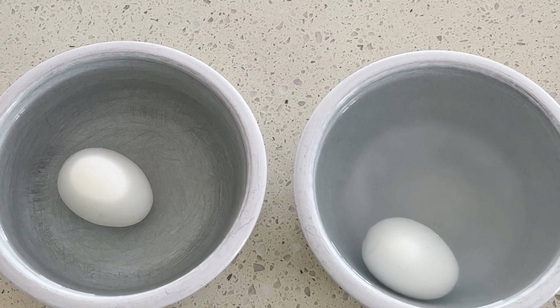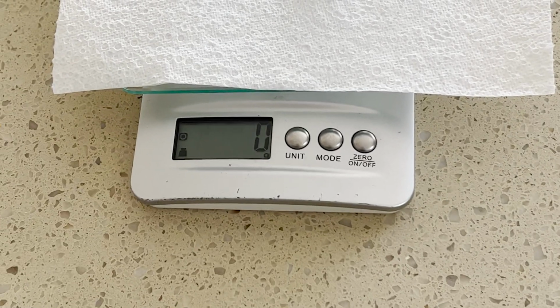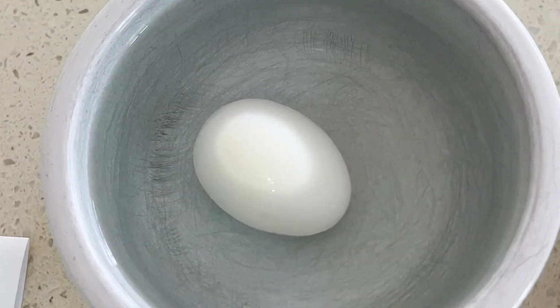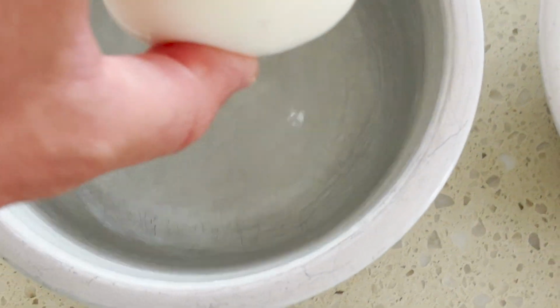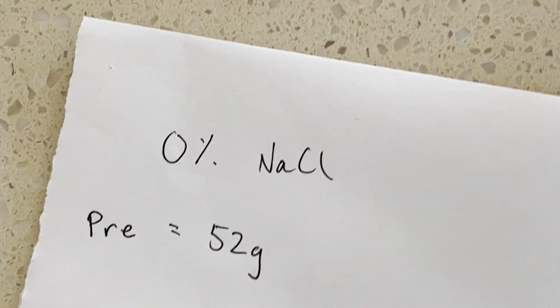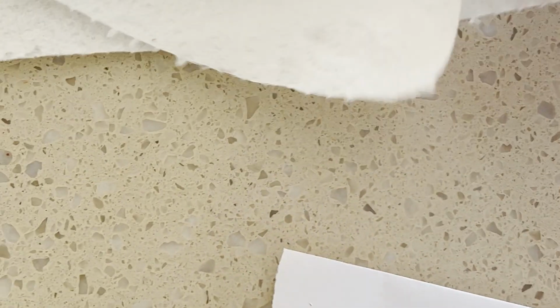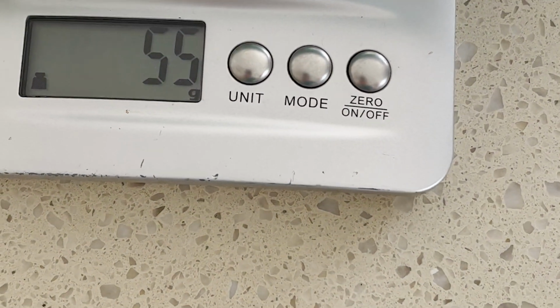All right, we're back. Here are our eggs. 2 hours have passed. We need to turn the weigh station on first, and then we need to take the eggs and weigh them and see if there's been any weight changes. So first egg, let's take this one out. This was the 0% sodium chloride, so just pure tap water. It weighed 52 grams before we chucked it in. And now let's weigh what it is after being in for 2 hours. We'll dry it off first very quickly. Get all the excess water mass off, and now let's chuck it on.